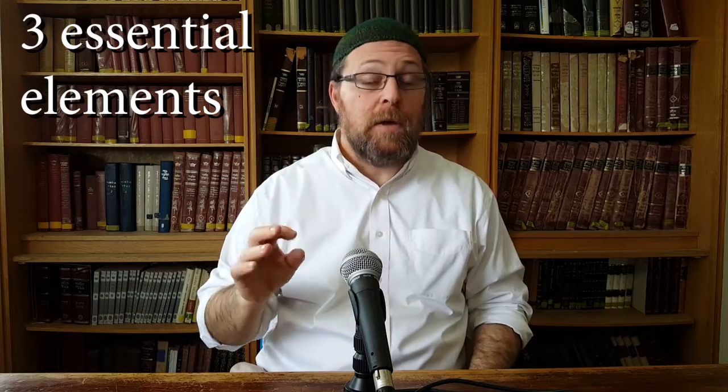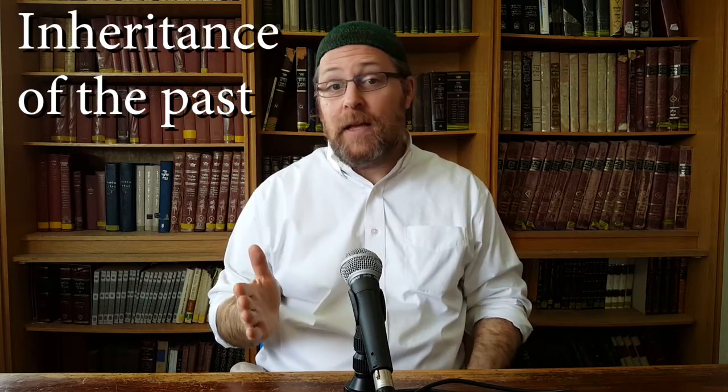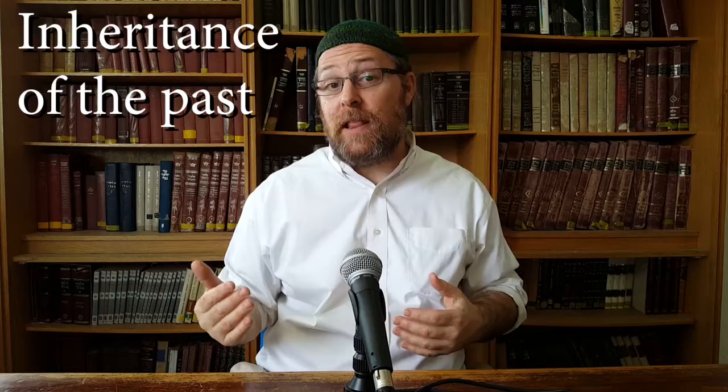The topography of a story, by which I mean the field of possibilities on which the narrative actually plays out, consists of three essential elements. First, there's the inheritance of the past. These are the structures, historical, sociological, religious, biological, that we've received from the world which was.